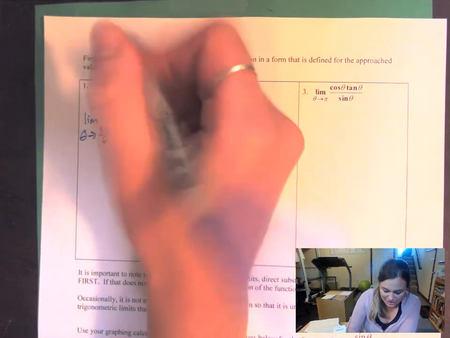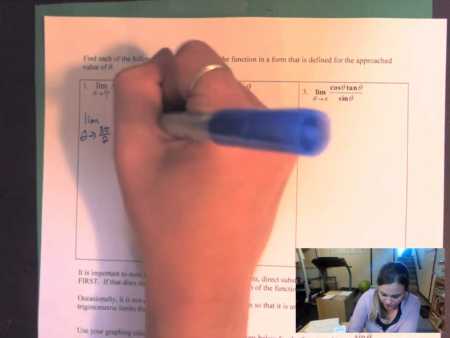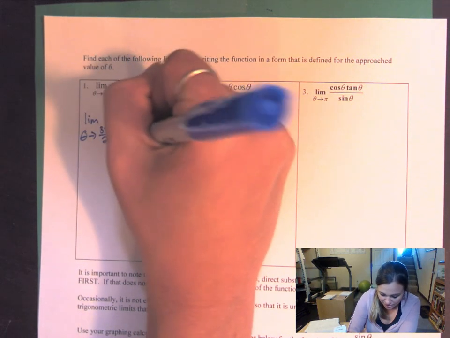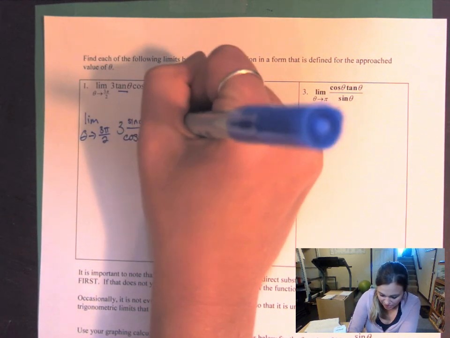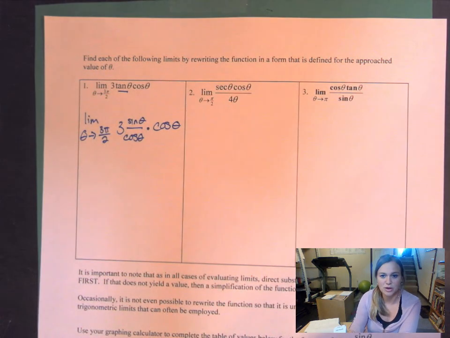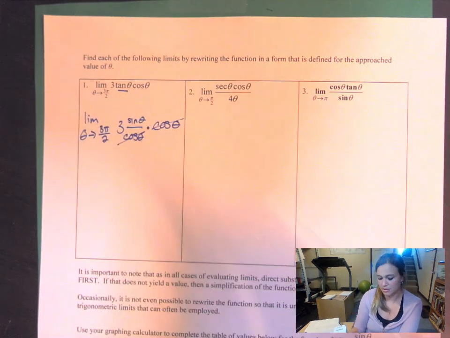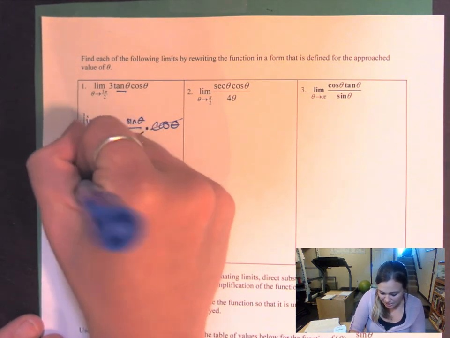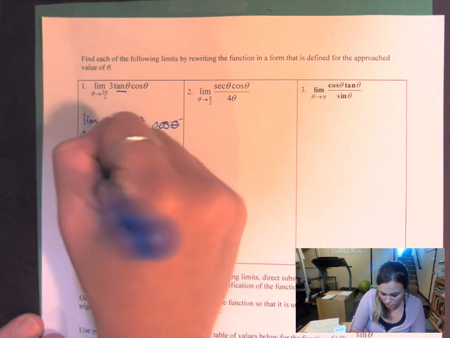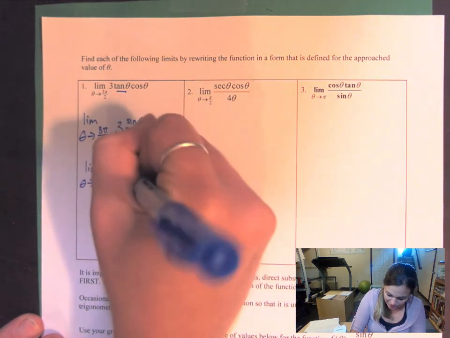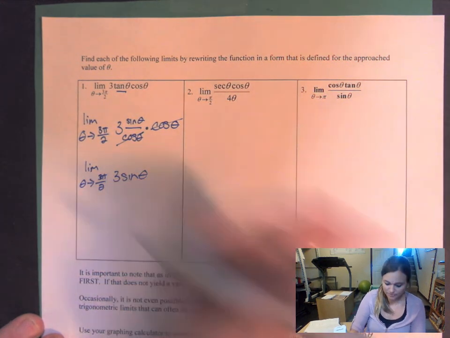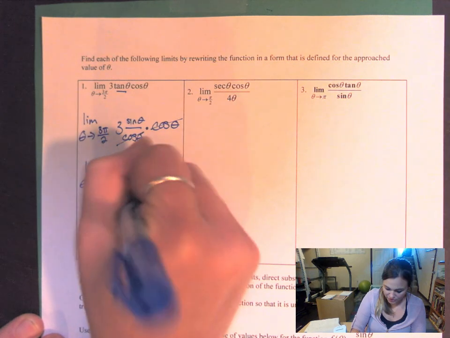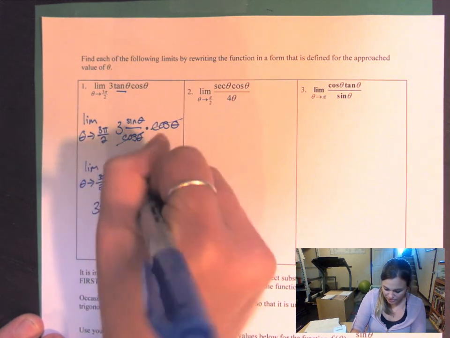Okay, so tangent is actually just sine of theta divided by cosine of theta times cosine of theta. Oh my goodness, this problem. It's too easy. We got this. So this problem is just the limit as theta approaches 3 pi over 2 of 3 sine of theta, and then substitute. So you'd have 3 sine of 3 pi over 2.